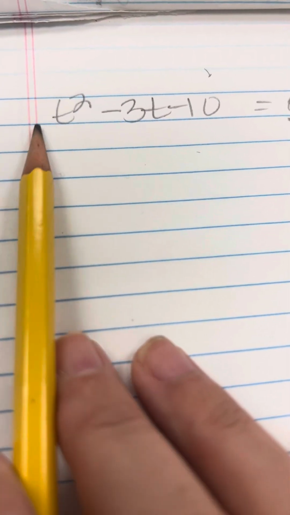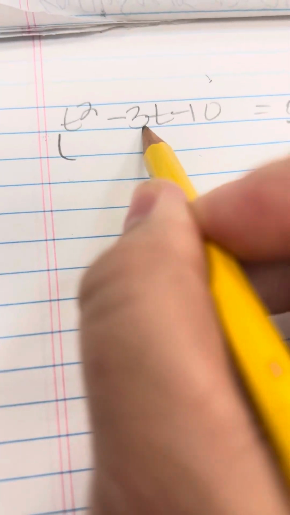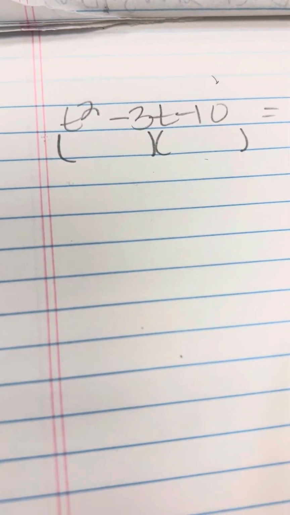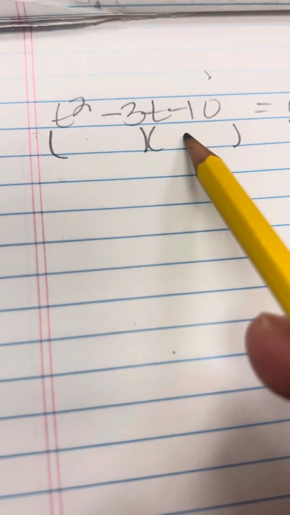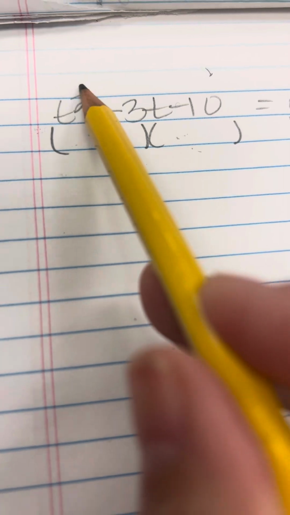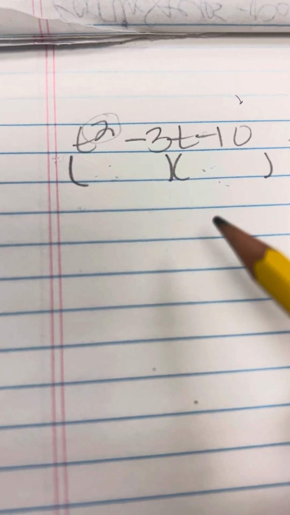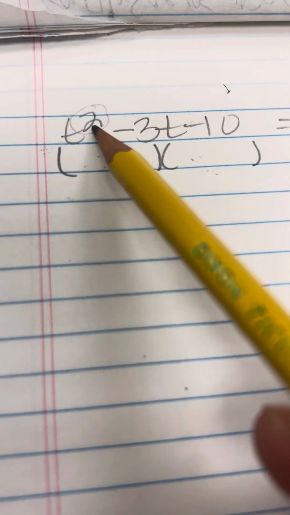Because I have nothing in front of t squared, I do not have to do a first step. Now, I'm specifically going into factoring. When I factor, I'm going to have 2 things here, right? Because this is going to turn into FOIL when I'm dealing with a squared or a cubed or a to the 4th power, anything bigger than squared.